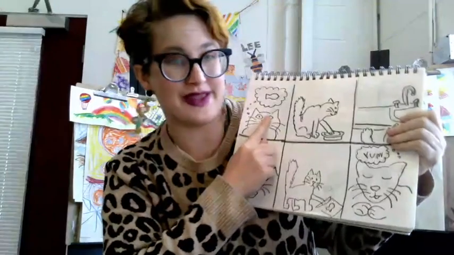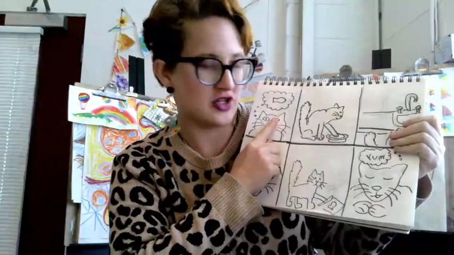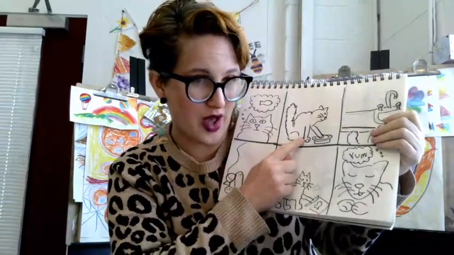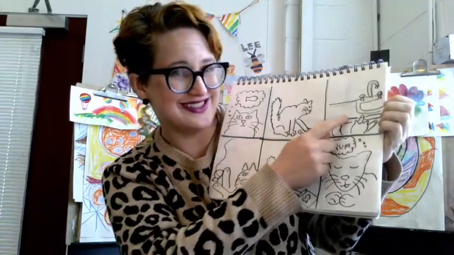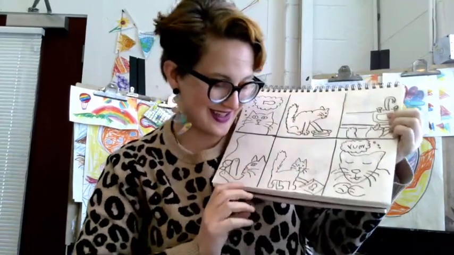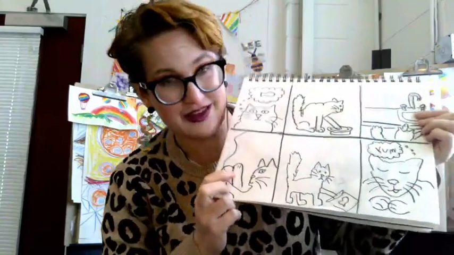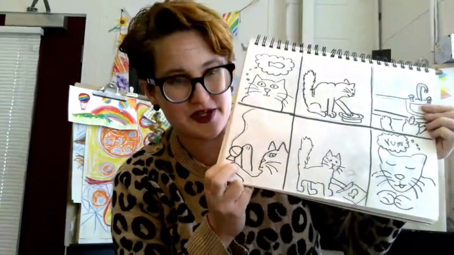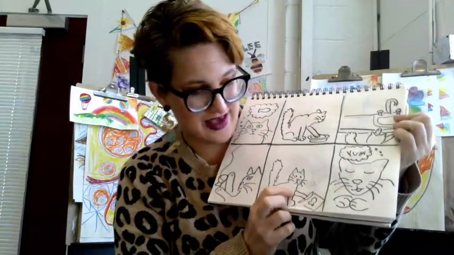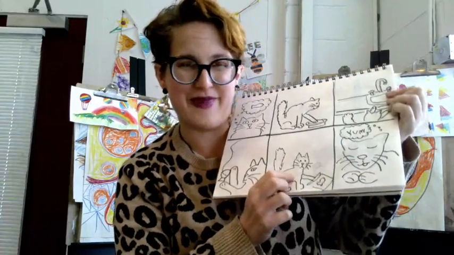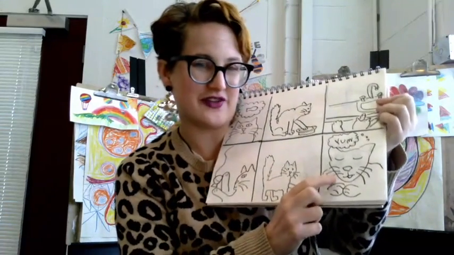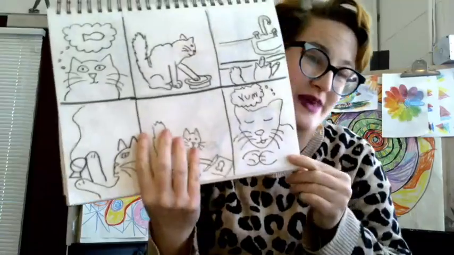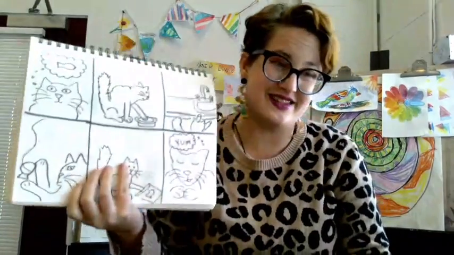First, you have Norma thinking about fish. Then she looks in her water dish for a fish. Then she looks in the sink of my kitchen. And then she plays with a fish catnip toy. And then she finds a bag of goldfish. Then she falls asleep with a full tummy. And this is inspired by my cat, and I draw cats all the time.